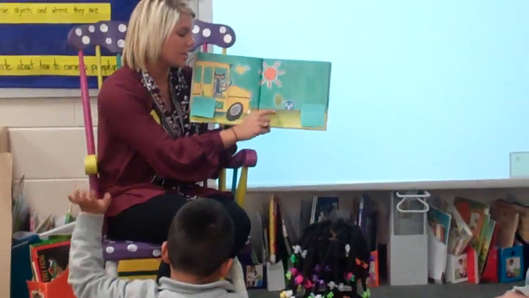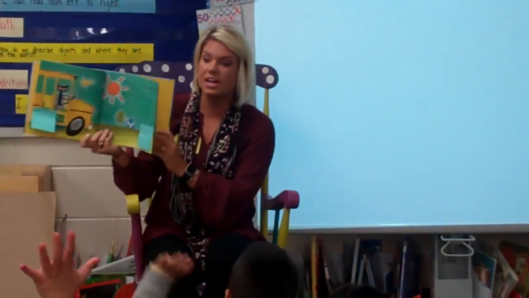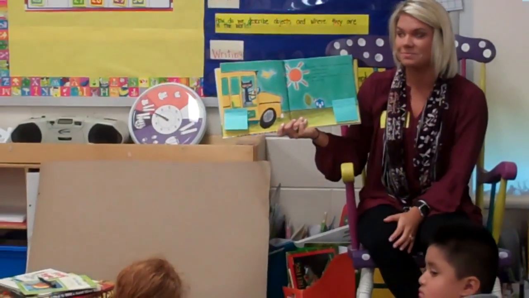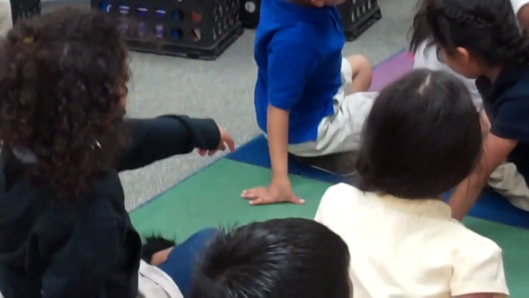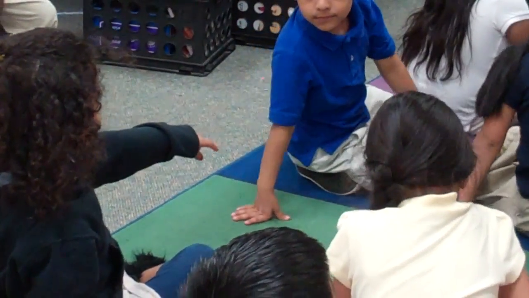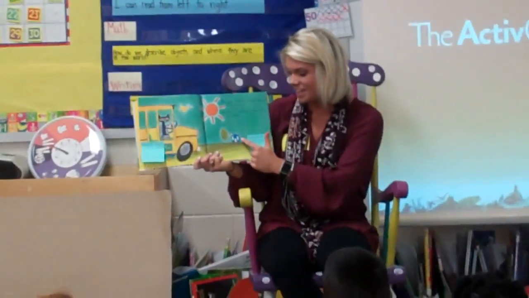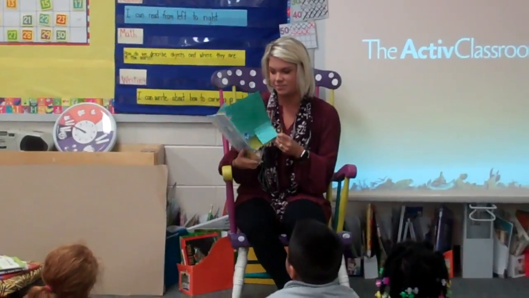Alright, how about over here? Can someone tell me where the tree is? Over here, Jade. Where is it next to, or where is it in relation to the house? Next to. Flip this up. It says next to. Good job, Jade. It's next to or beside the house.